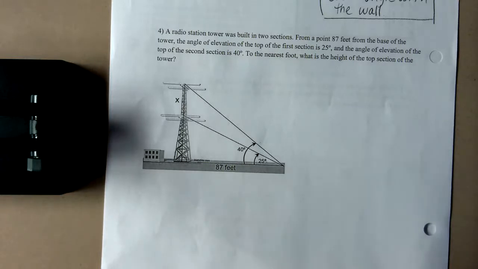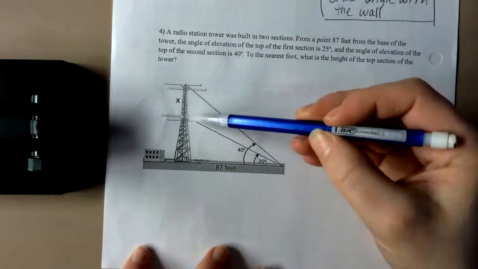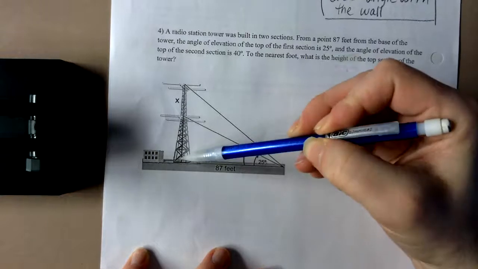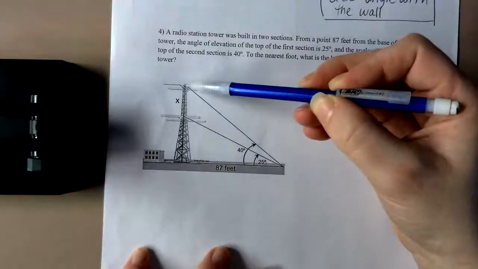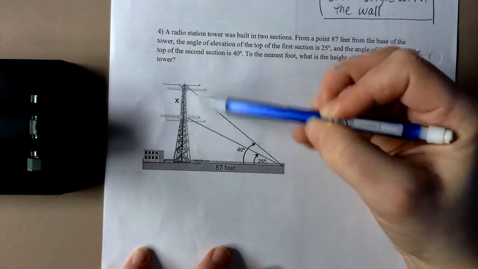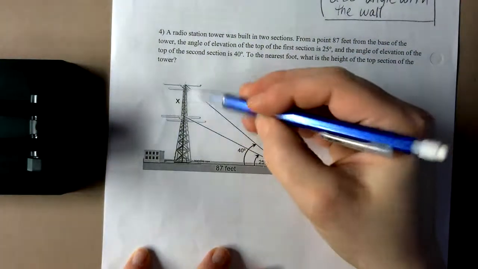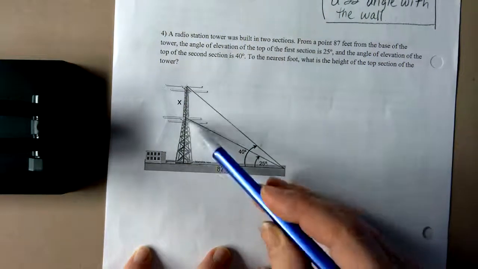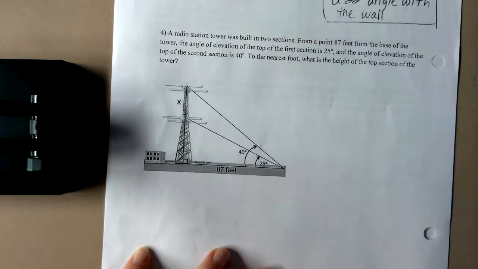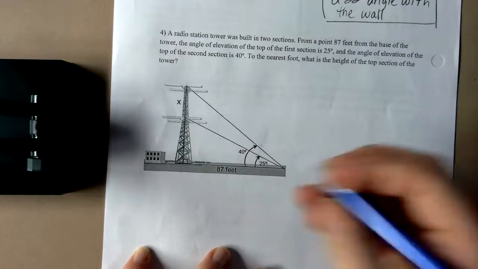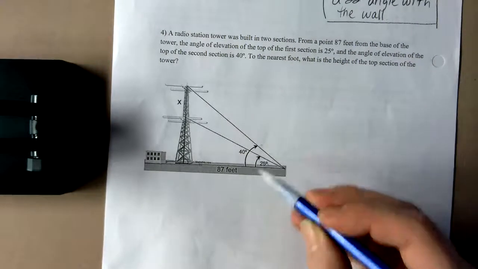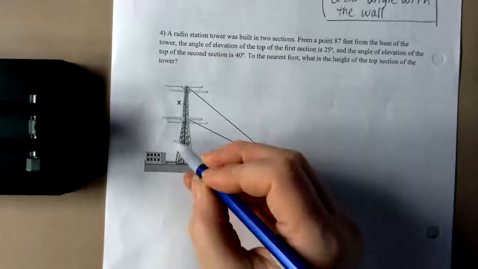In order to find this, we're going to find the height of the small triangle, the first tower, then we'll find the height of the entire thing, and then we can subtract to see what just the height of the second piece is. So to find the height of the first section, this is the angle that we're starting at. We have the 87 labeled here, and we'll call this x.